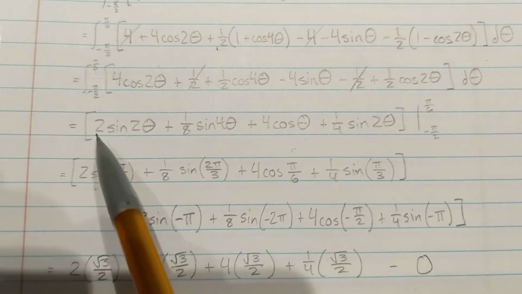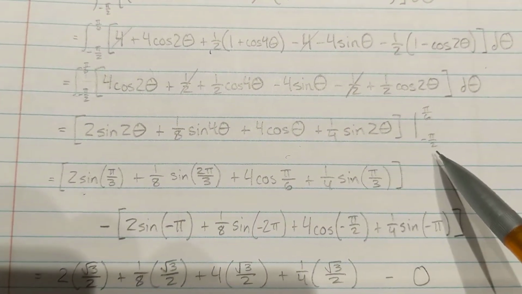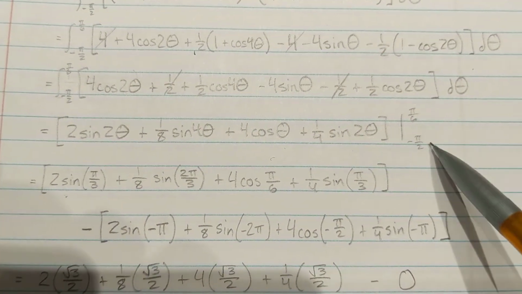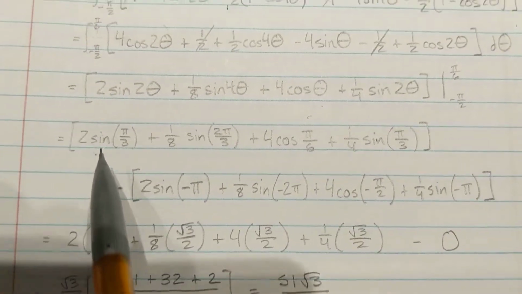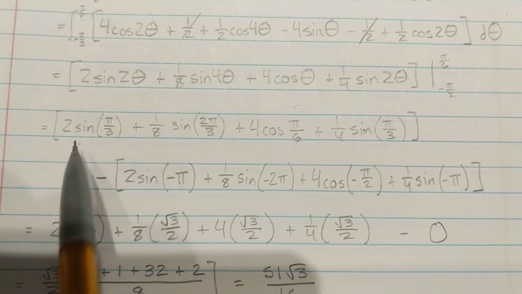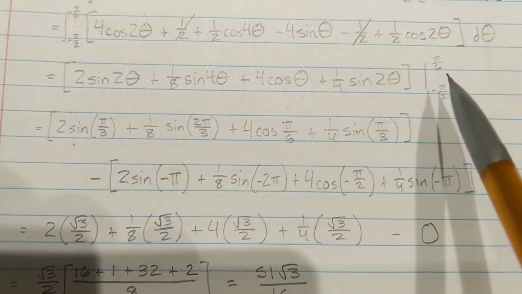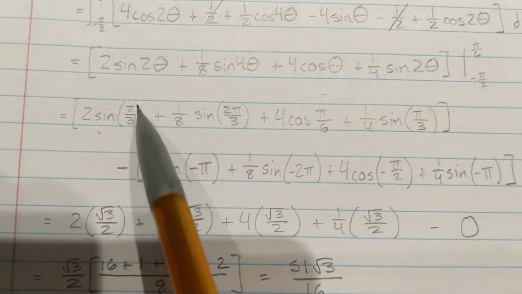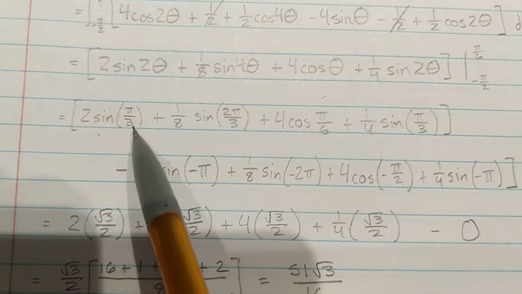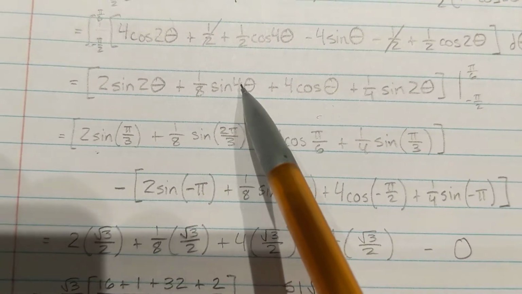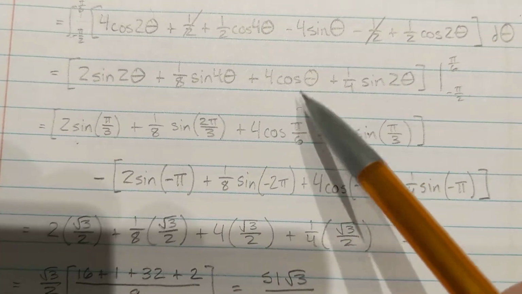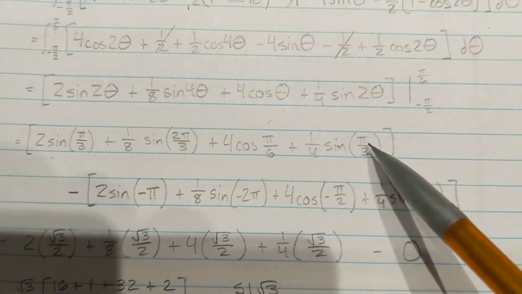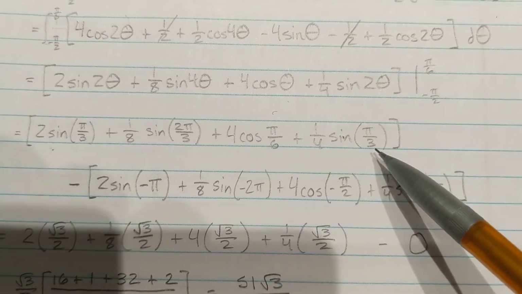And so this is our function, and we're taking it with these two angles. So once we plug these in to all of our thetas, this is the exact same function, so we plugged in pi over 6, 2 times pi over 6 gets pi over 3, 4 times pi over 6 gets 2 pi over 3, theta is just pi over 6, and then this is another 2 theta, so pi over 3.